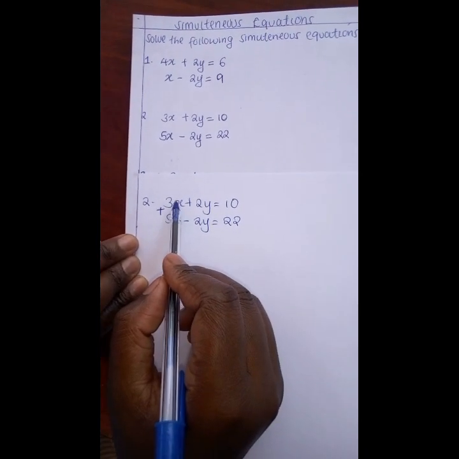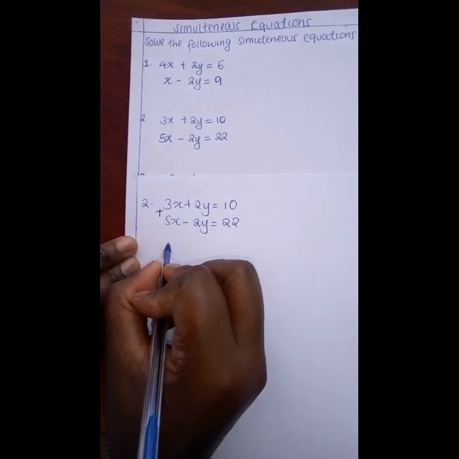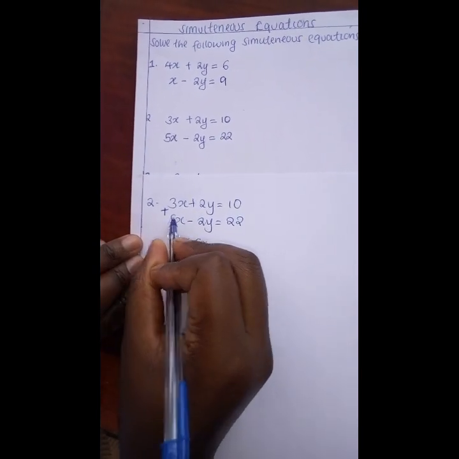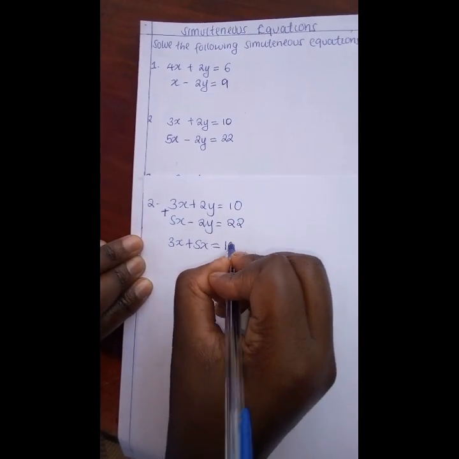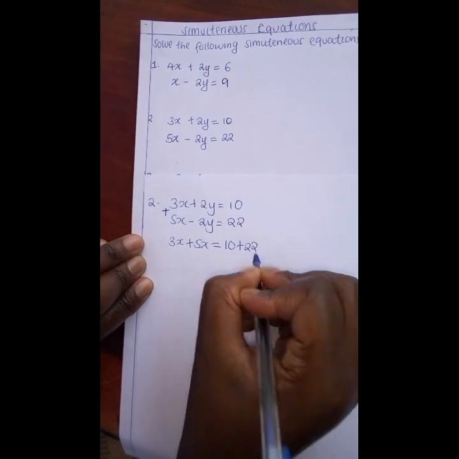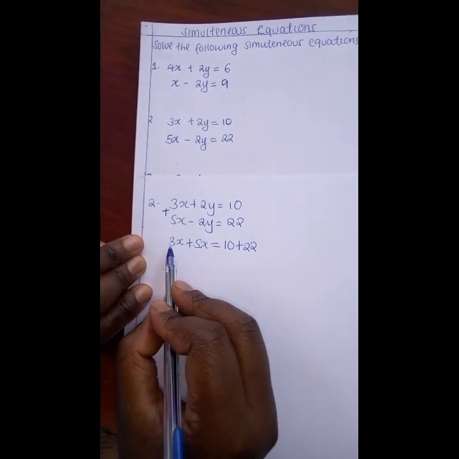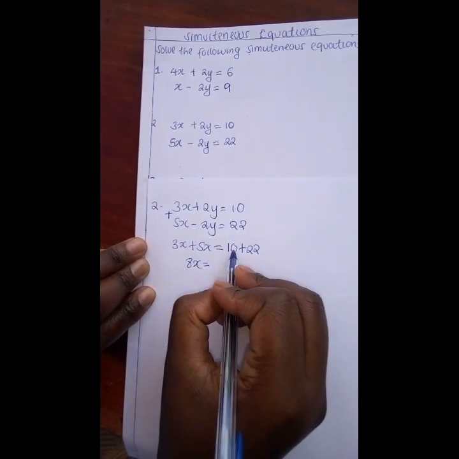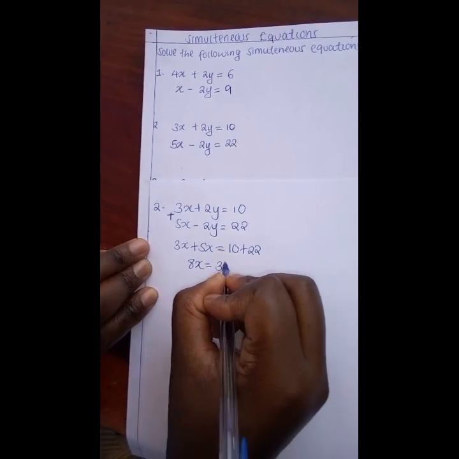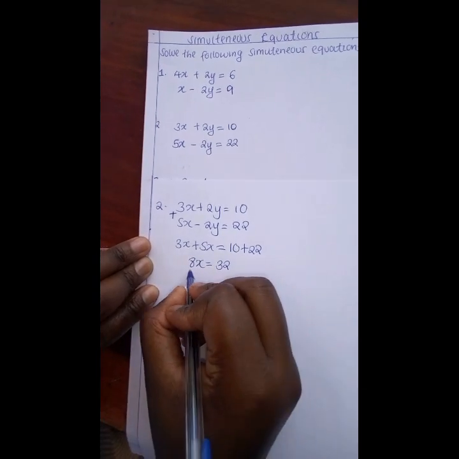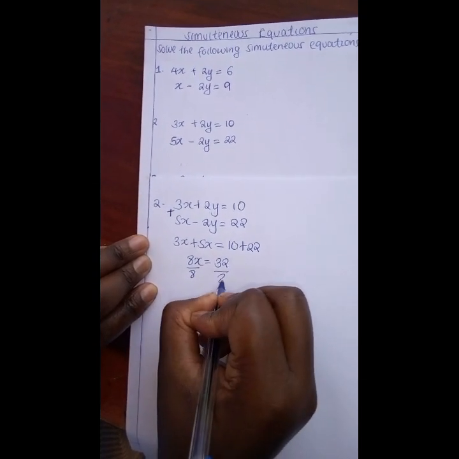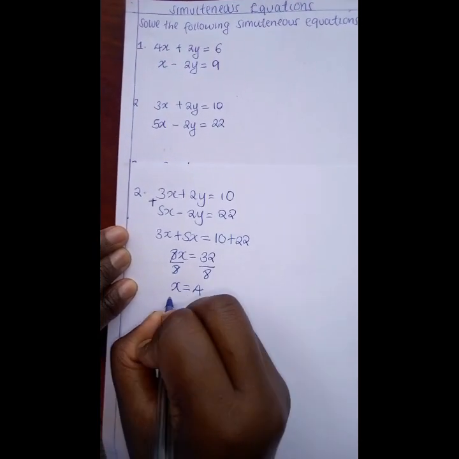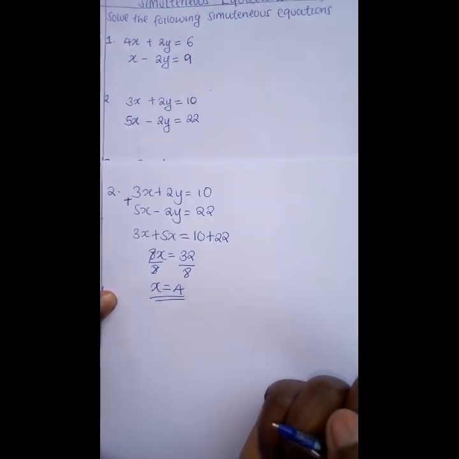So now you add equation 1 and equation 2. So it will be 3x from equation 1 plus 5x from equation 2 equals 10 plus 22. Okay. So what is 3x plus 5x? That will give me 8x is equal to 10 plus 22. That will give me a 32. To get the value of x, you divide by 8 on both sides. So 8 into 32, that will give me a 4. So I found one variable, x, which is a 4.